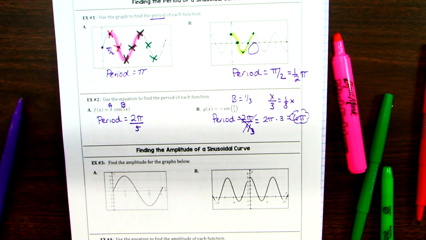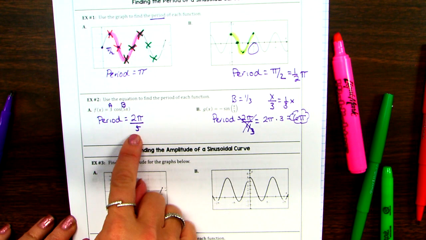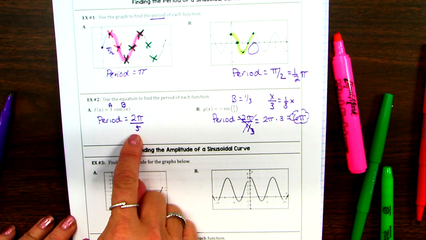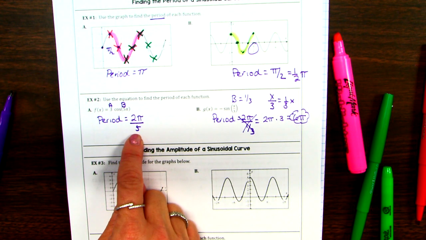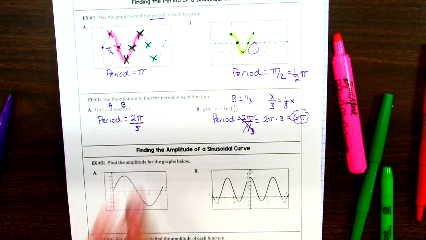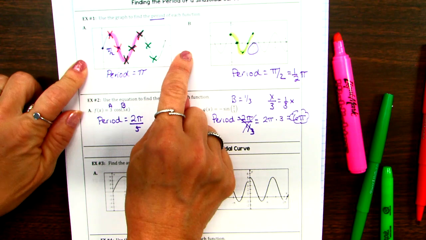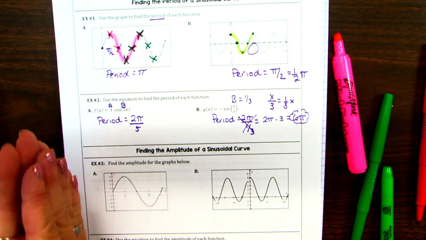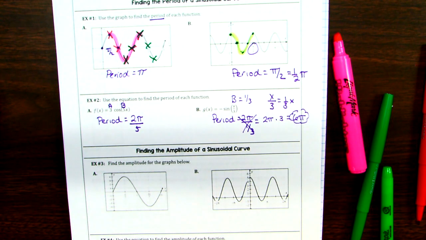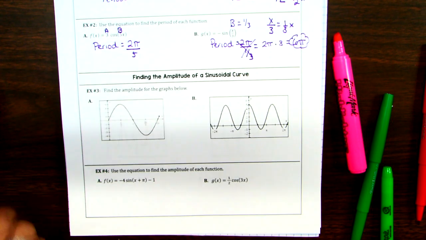So understand what happened here. Period is 2 pi over 5. That means you're only going to use 2/5 of pi. So it's a very small part of the unit circle, very small part of your x-axis, to make 5 points. Whereas this one is going to stretch 5 points out over 6 pi. It's going to be a super spread out graph. That's what's happening there. Okay, how about amplitude?